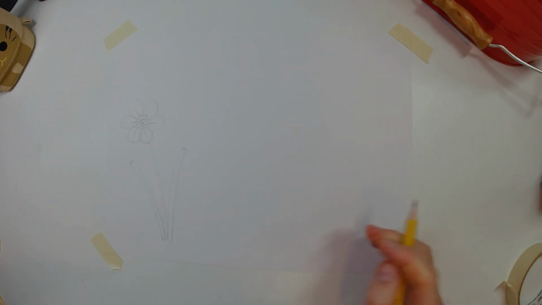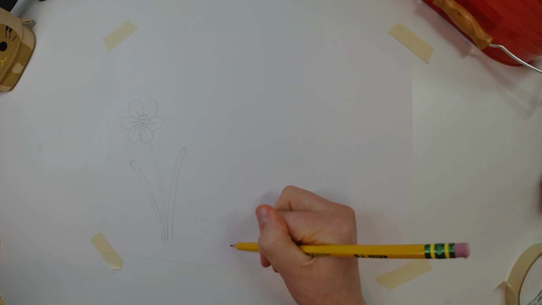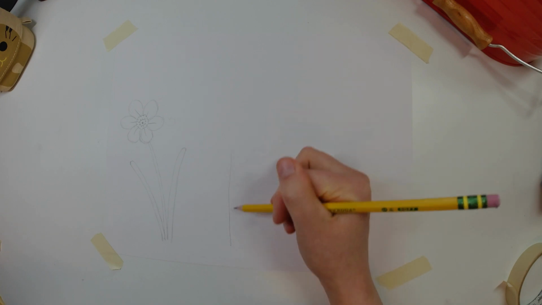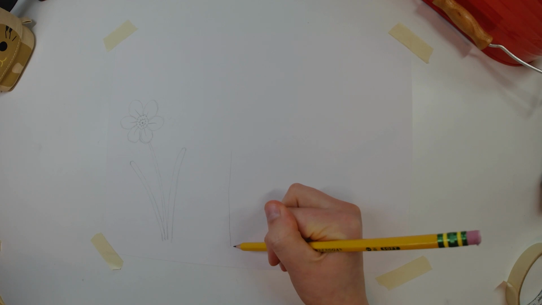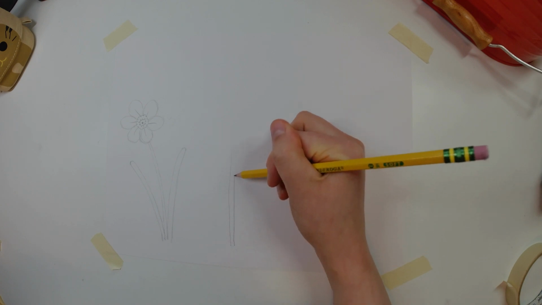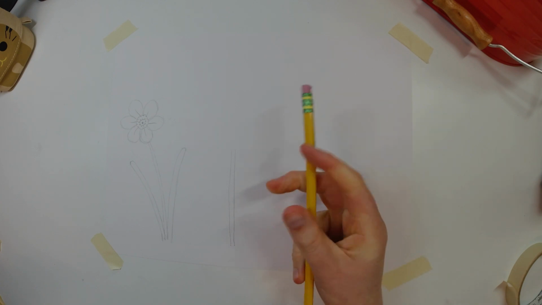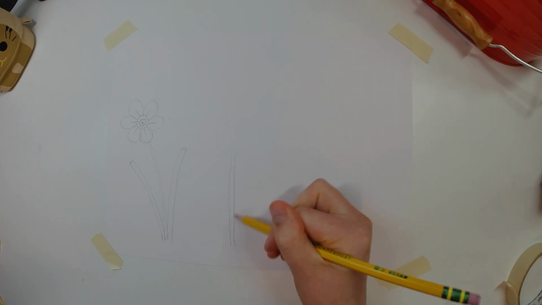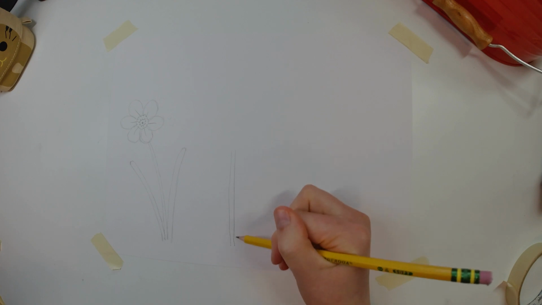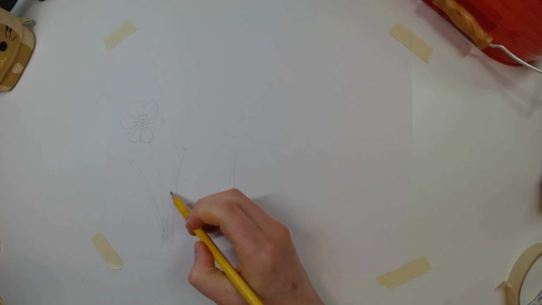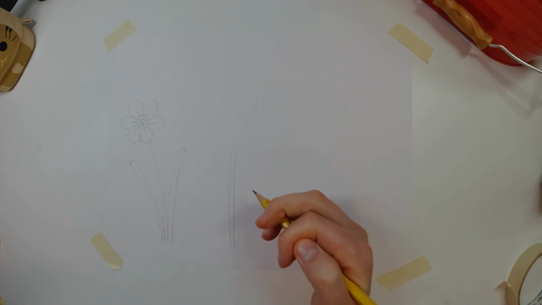So next we're going to draw a hyacinth. So draw a stem. Then I'm going to draw 2 leaves. And they're similar to this, but a little bit wider.